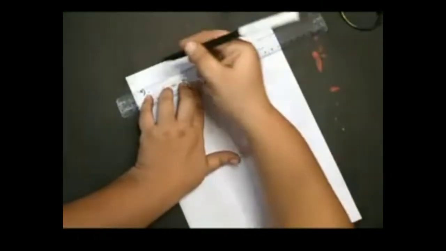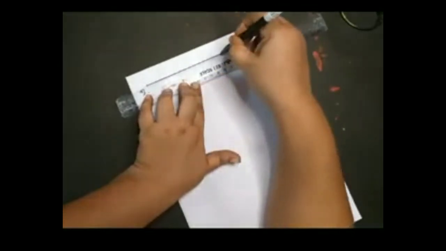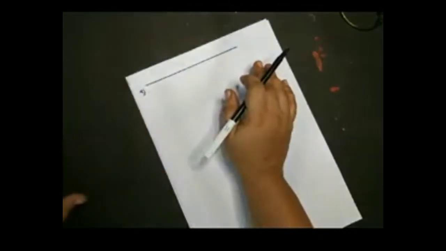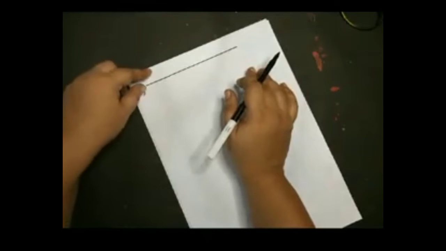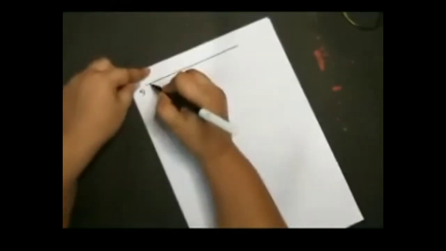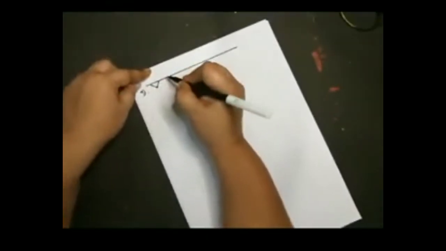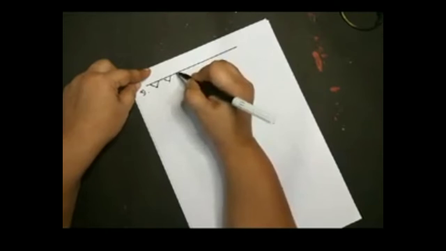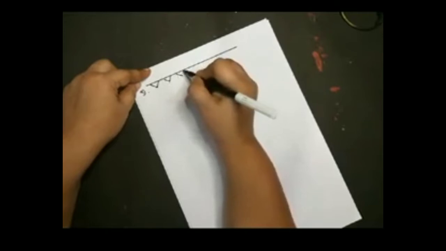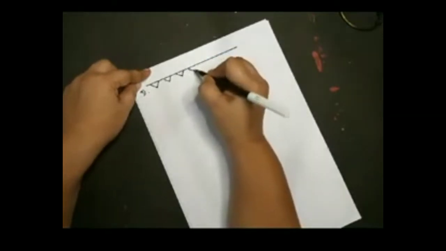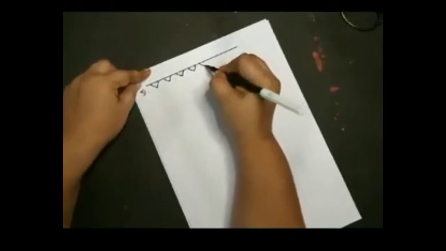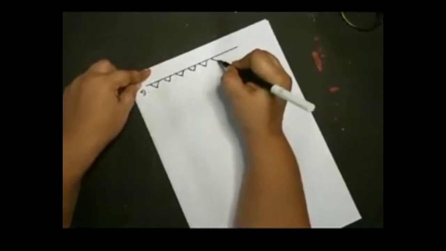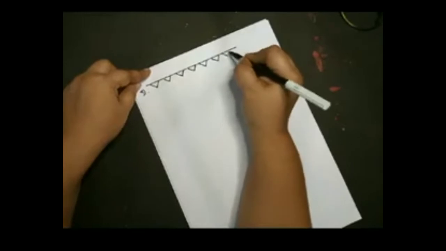Let us draw a line with a scale. Okay, and then let us draw triangles. Leave a little bit of gap. Then let us draw another triangle, a little bit of gap, another triangle, a little bit of gap, another triangle, gap, triangle, gap.